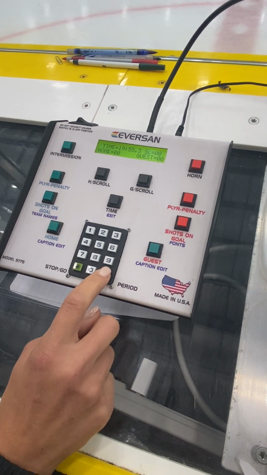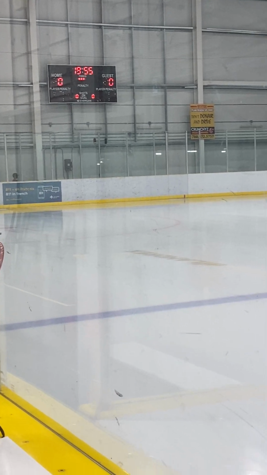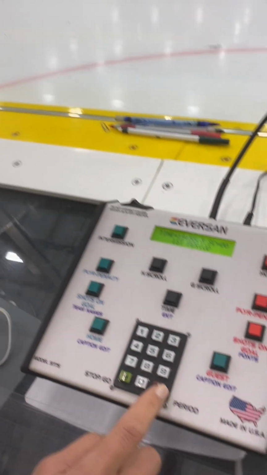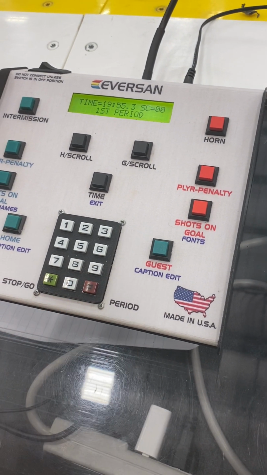Period is right here, so you're just adding. As you push the button, it'll just keep adding the periods. If you make a mistake or have to correct it, just keep pushing it till you get the right period.